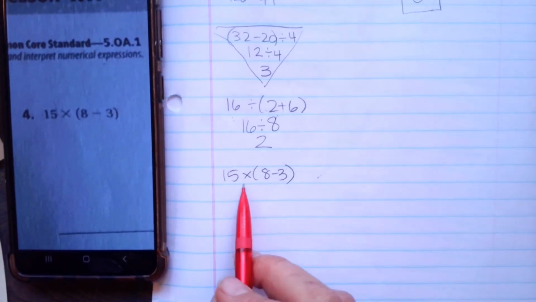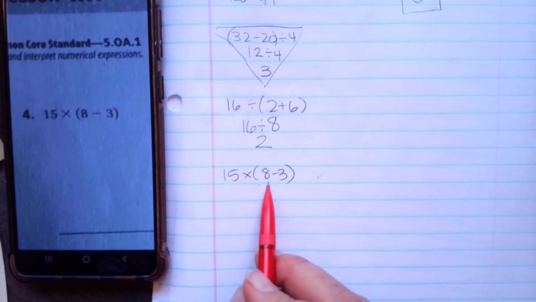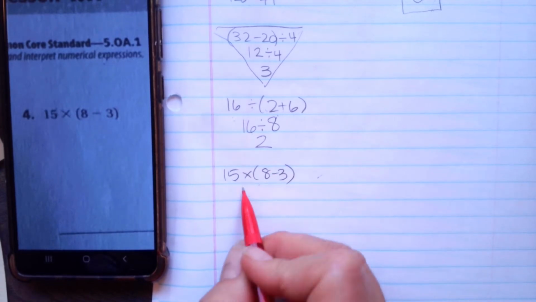Okay, for our next one, we have to solve within the parentheses first. So I do 15 times what is 8 minus 3?